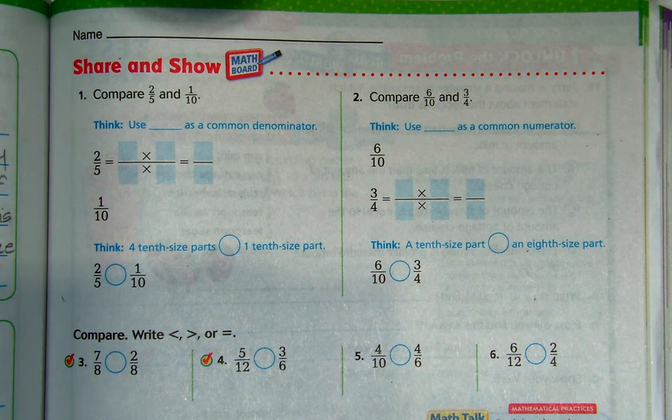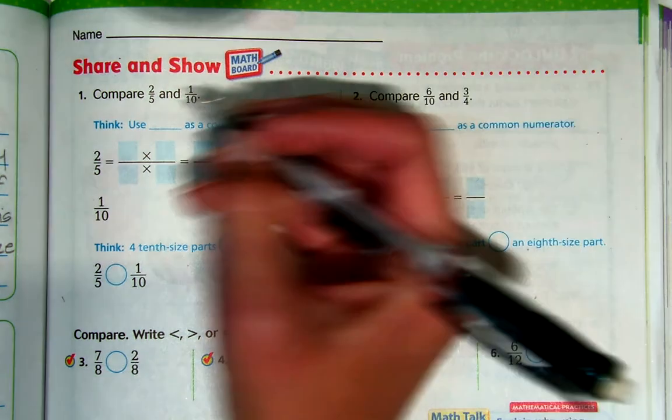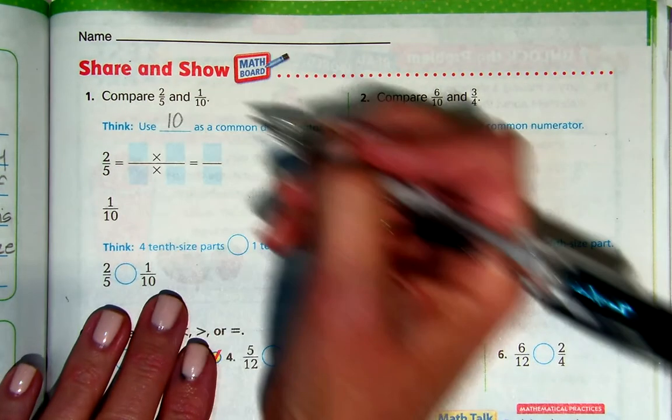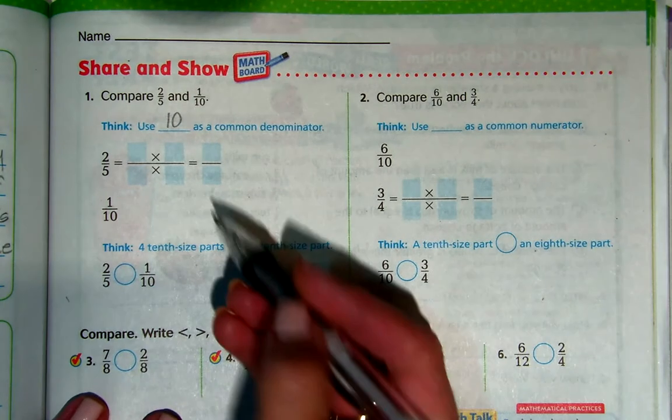If we don't have like numerators or like denominators, we have to try to figure out some way that would make it a little bit easier for us to compare these fractions. Since I noticed that 5 is a factor of 10, and 10 is a multiple of 5, I can use 10 as my common denominator.